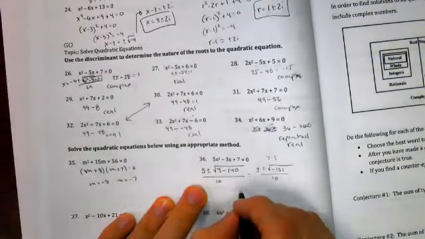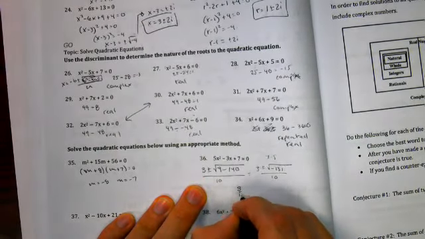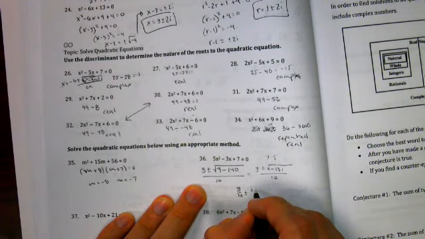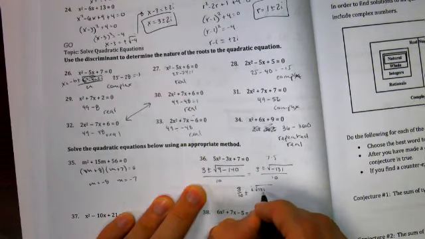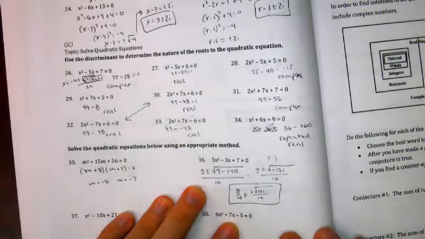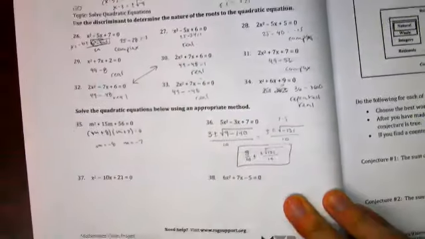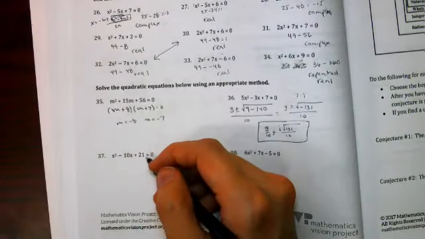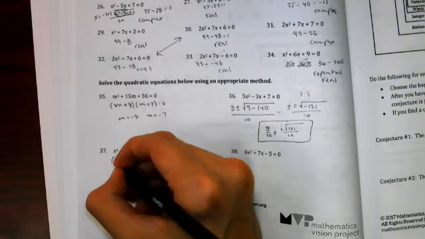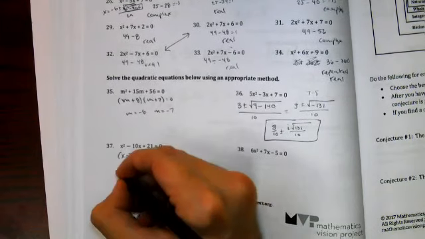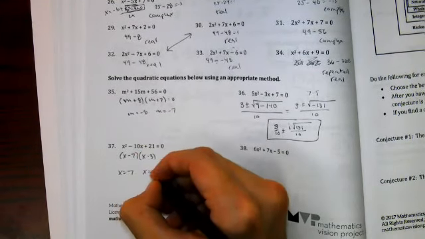So we can say 3/10 plus or minus i square root 131 over 10. Okay, can I factor this one? 21 is 7 times 3. Yeah, I can factor this. We can do (x - 7) and (x - 3). So x can equal 7 or x can equal 3.